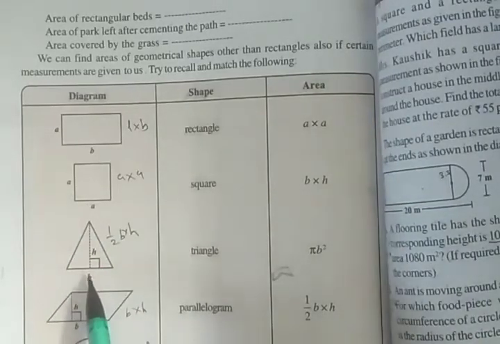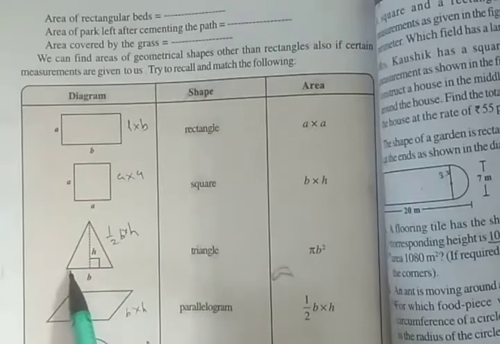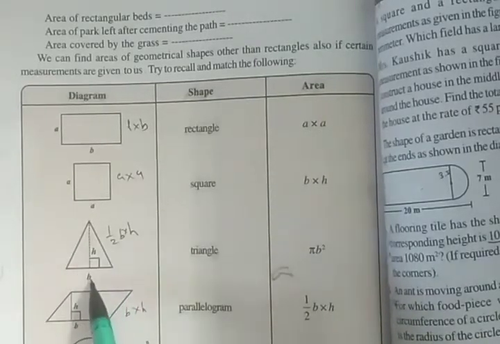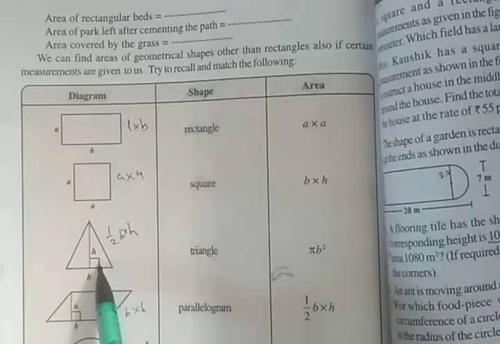Now if you take the case of a triangle, it is half into base is B and h is height, so half into B into h is the formula of triangle. Okay, now if you take the area of a parallelogram, what it is B into h. B is the base of the parallelogram, h is the perpendicular height.